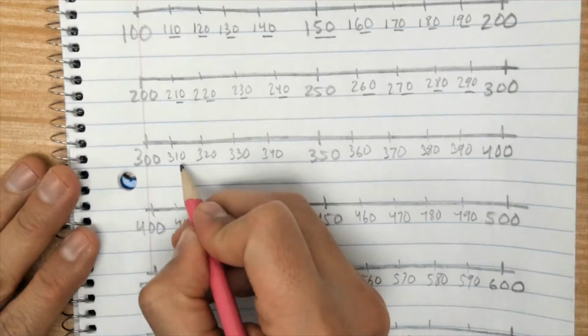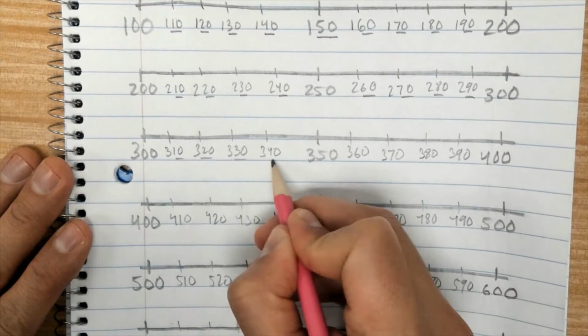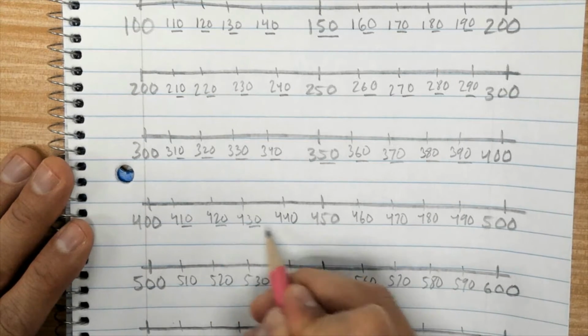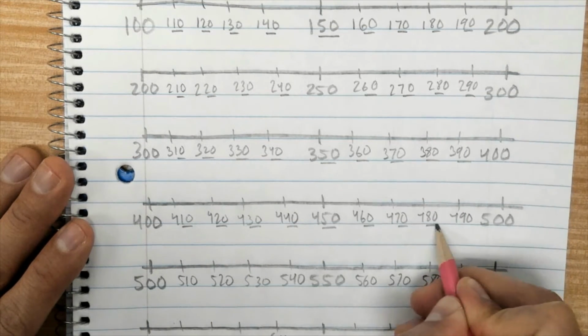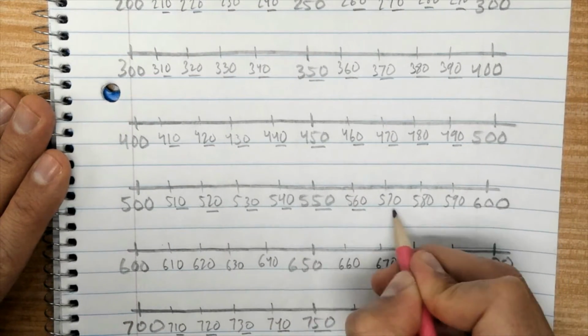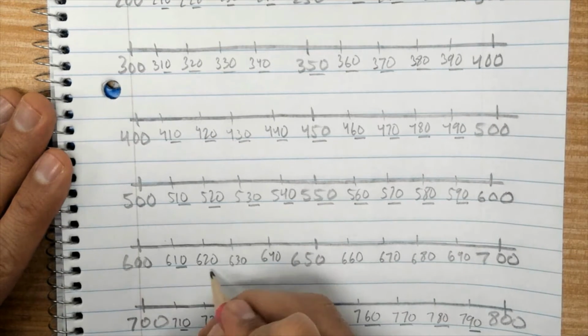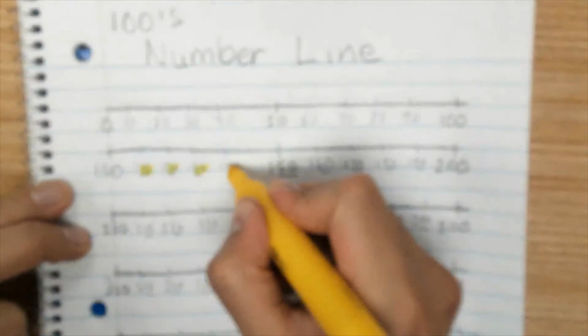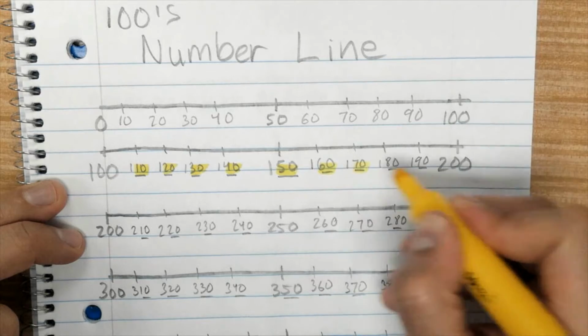And now, what you can do is you could go and underline all the numbers that have the tens value. 10, 20, 30, 40, 50, 60, 70, 80, 90. And you can even highlight them if you want. So you highlight 10, 20, 30, 40, 50, 60, 70, 80, 90.